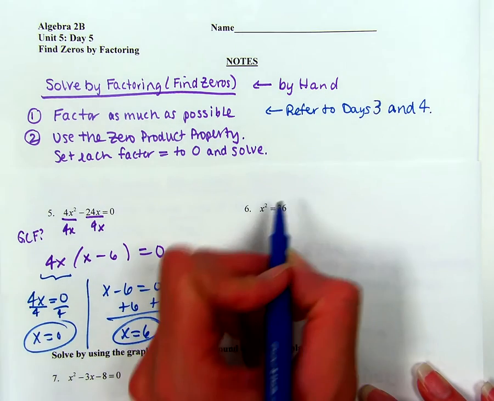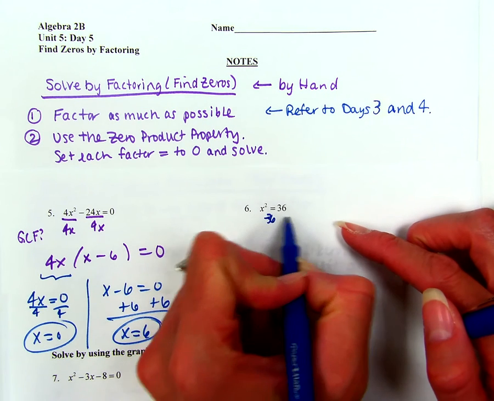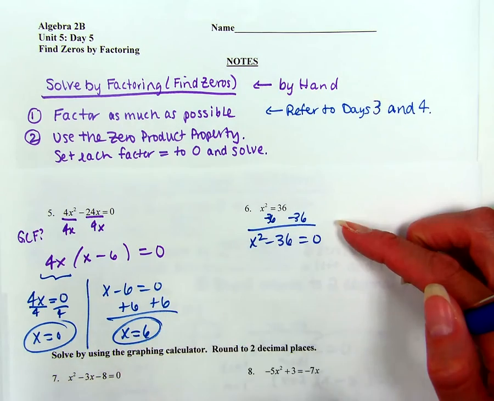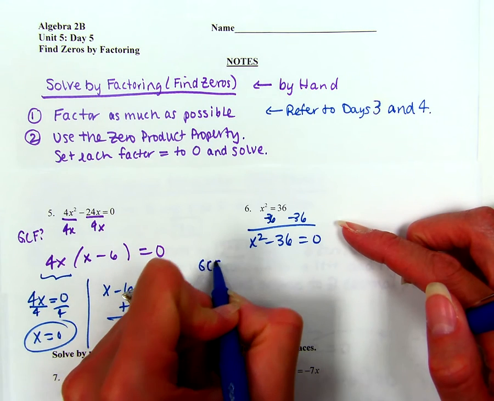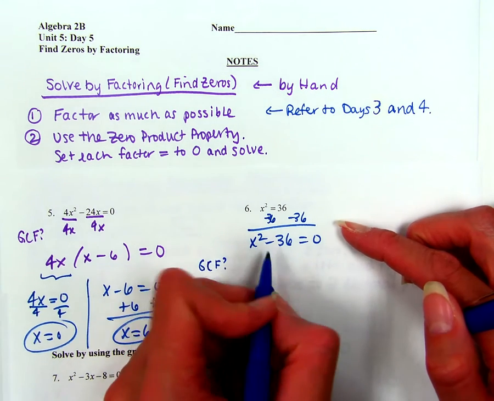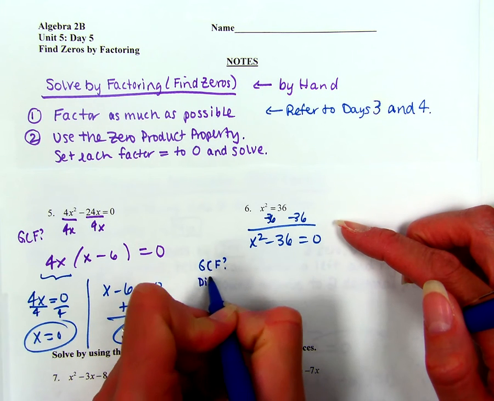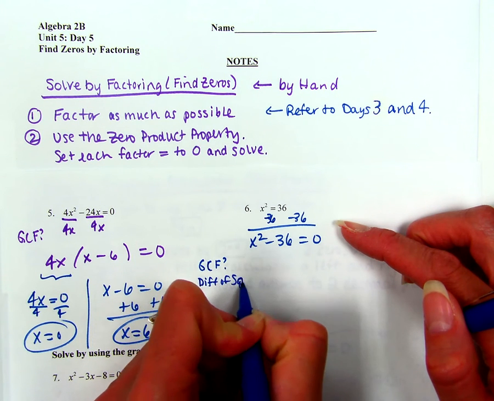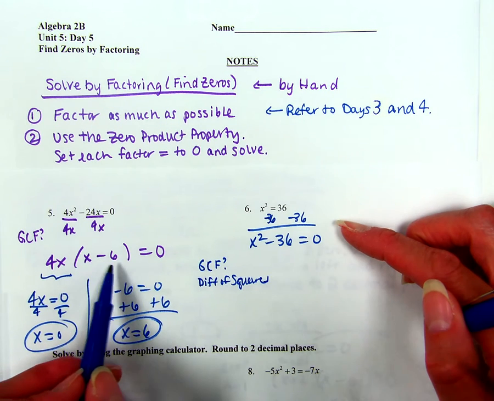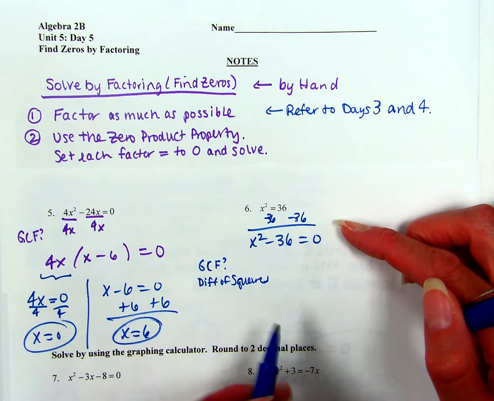All right, this one, I need to make it say equals 0, so I have to subtract 36 first. Then I'm going to look for a GCF. Nope. But now in this case, I only have a binomial. So I look for the difference of perfect squares. This one was a binomial too, but x minus 6, x squared is not a perfect square, neither is 6.